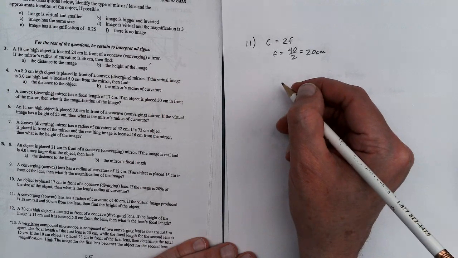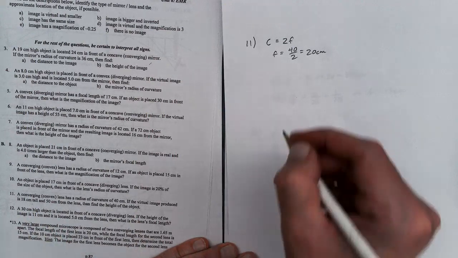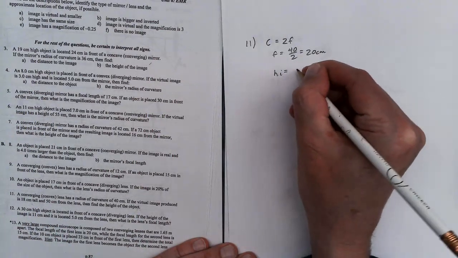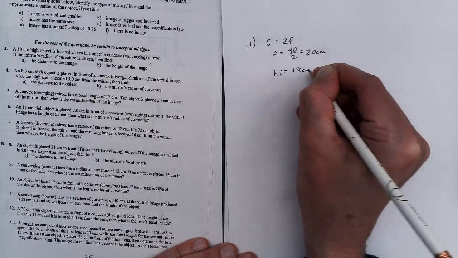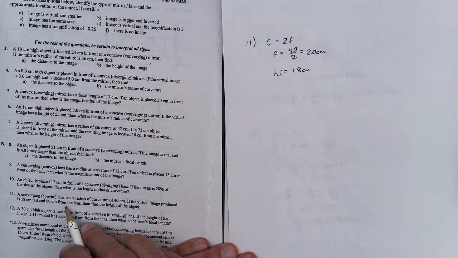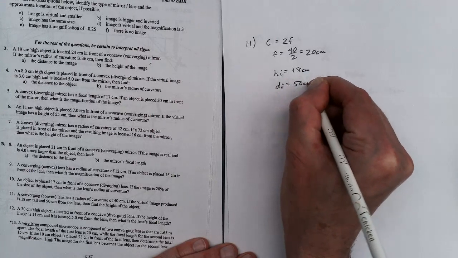Okay, next thing I want to do here. I noticed it's a virtual image. It's 18 centimeters tall. Virtual images are always upright, and so the h for the image must be equal to positive 18. The distance the image is from the lens, because it's an image, right, is 50 centimeters.